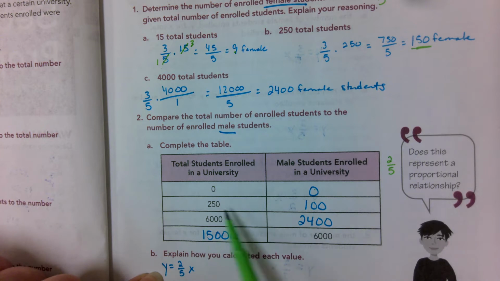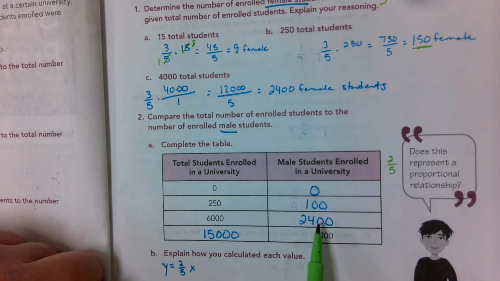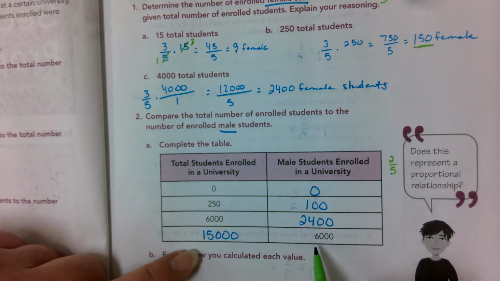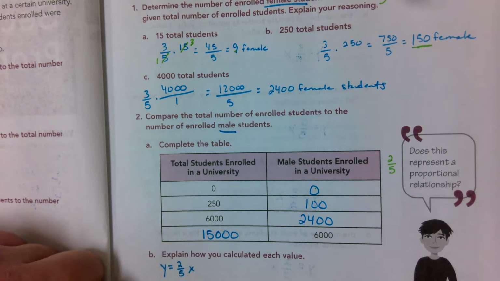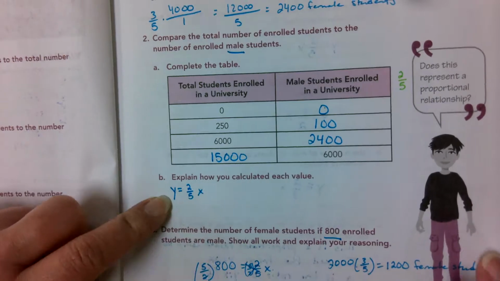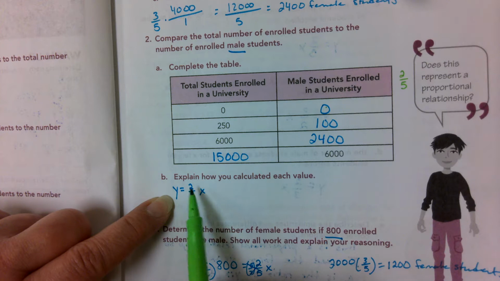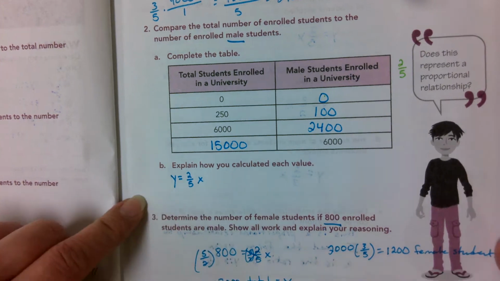So 2/5 of 250 is 100. 2/5 of 600 is 2,400. Now this is going backwards, so we need to multiply 6,000 times 5 over 2, and we get 15,000. So it says explain how you calculated. I knew that I had a constant ratio of 2/5, so I just multiplied 2/5 times x.